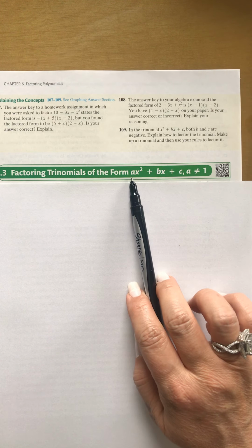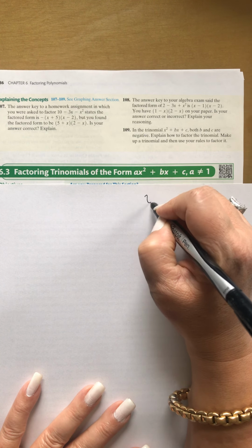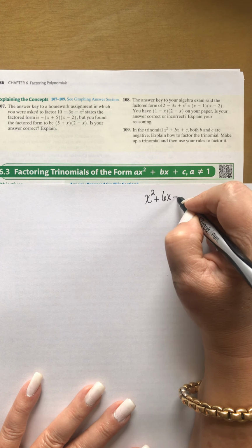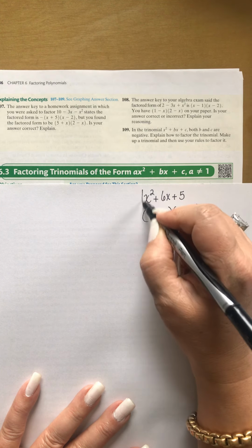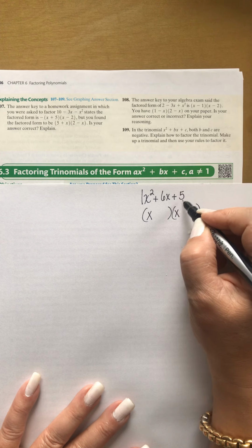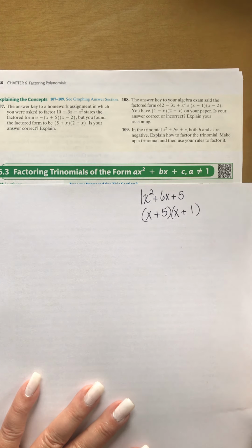Math 70, section 6.3. In this section, you're going to be factoring trinomials where they're quadratic, but the leading coefficient, the a value, is not a 1. So in the previous problems, you had something like x squared plus 6x plus 5. And you said, because there's a 1 here, what times what is x squared, which is simple, x times x. And then for 5, what times what is 5 but adds to be 6? And that's positive 5, positive 1.